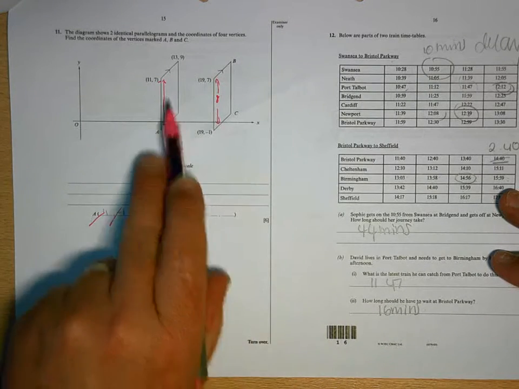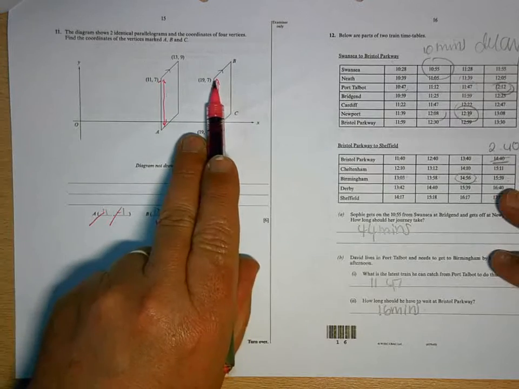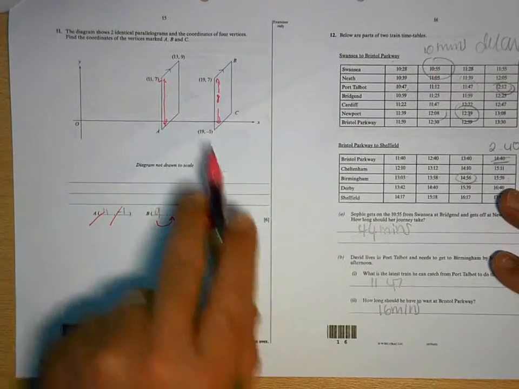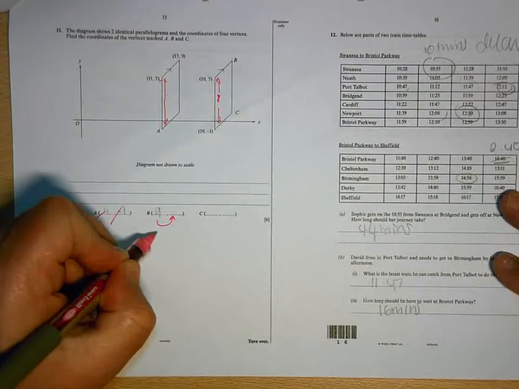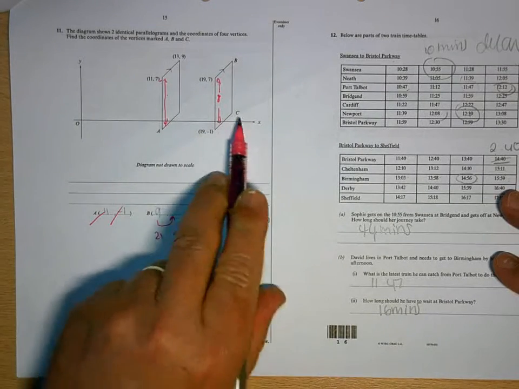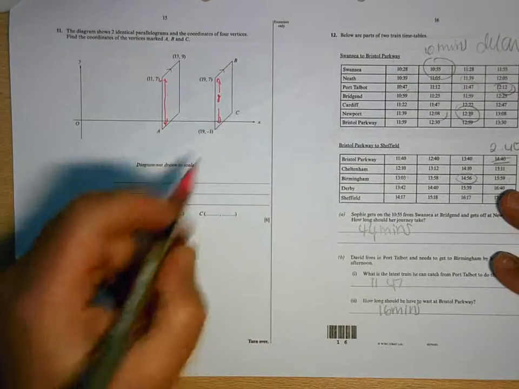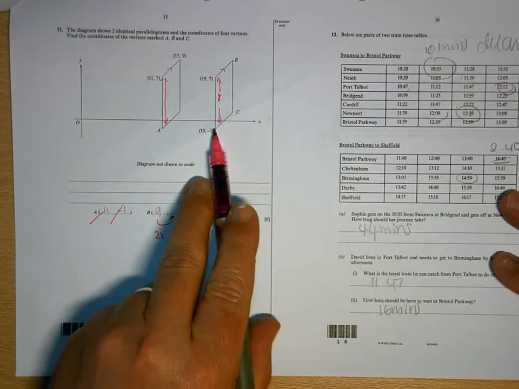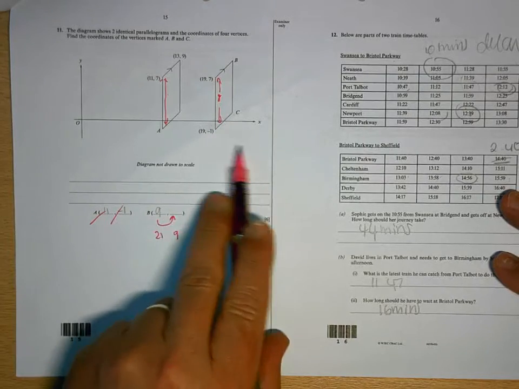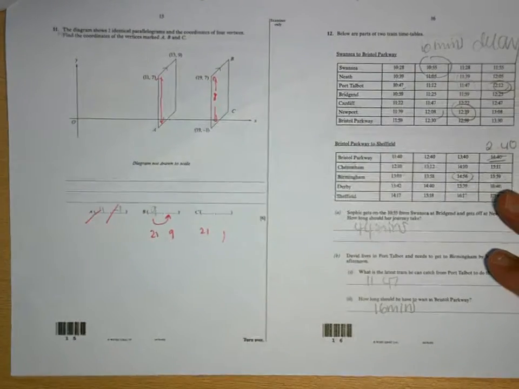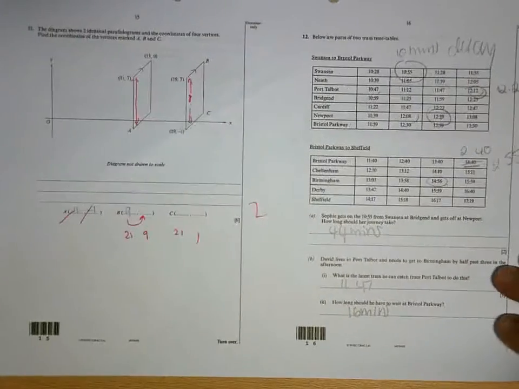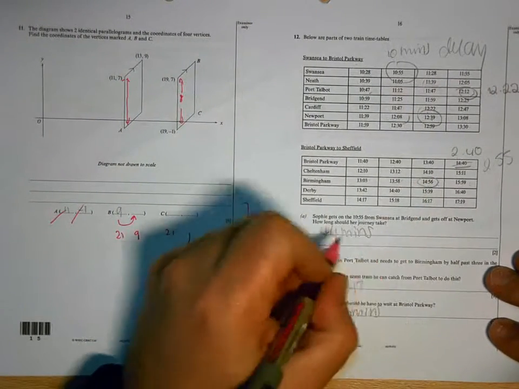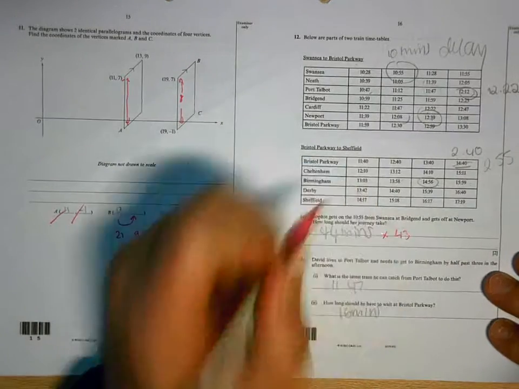So to get B, as I said, we're going to go across and up 2, so it's going to be 21.9. And then for C, it'll be the same X coordinate, so it'll be 21, and it will be 2 up from there, so it'll be 1. Anyway, you get 2. It isn't 42 minutes, it's 43 minutes.